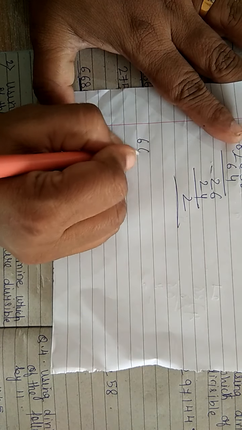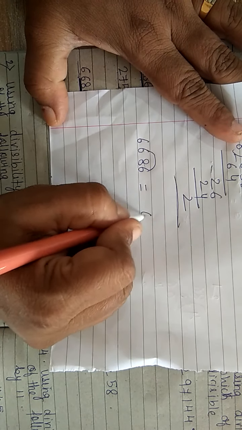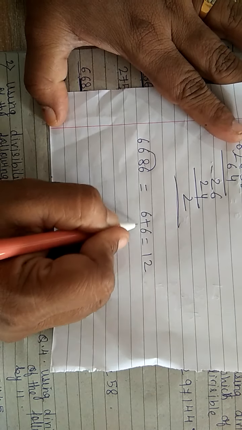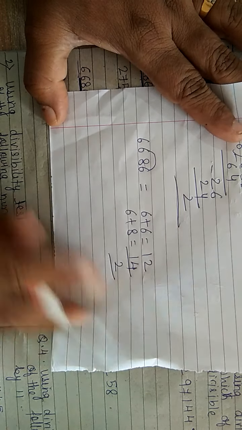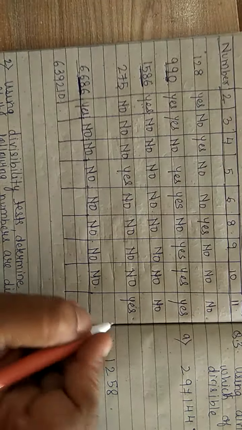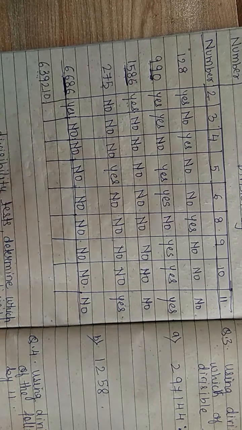See children, 6, 6, 8, 6. You will do the addition of these two numbers, 6 plus 6, that will give you 12. And here you will add these two numbers, that will give 14. And if you subtract, find the difference, it will be 2. So this number is not divisible by 11 also. Now let's solve this bigger number, children.